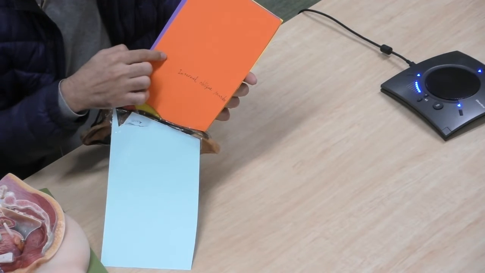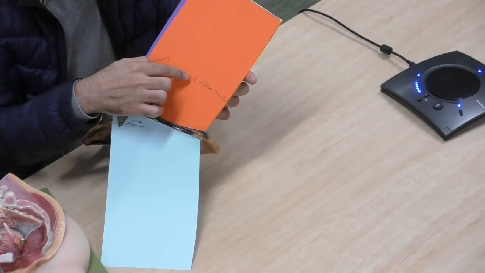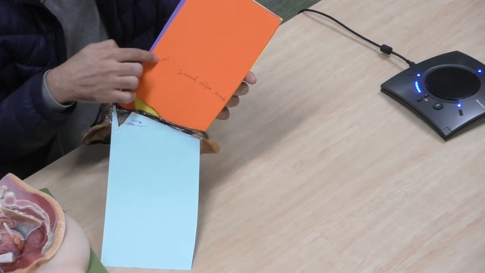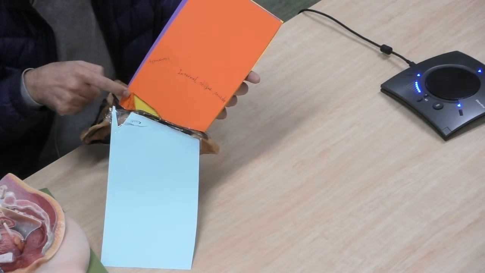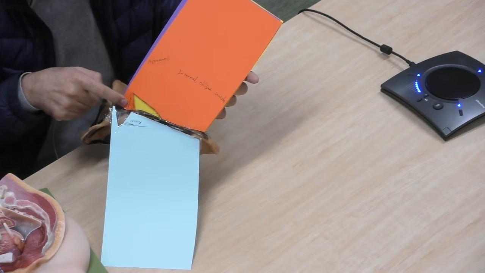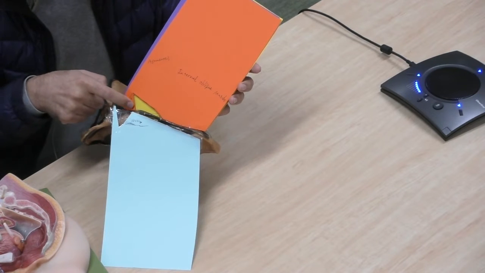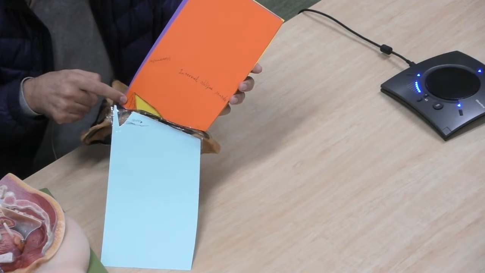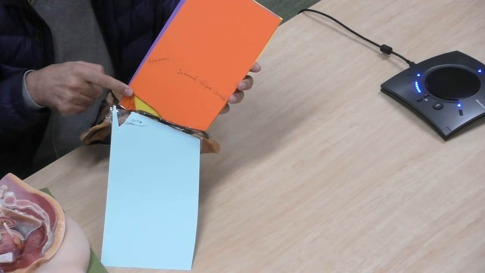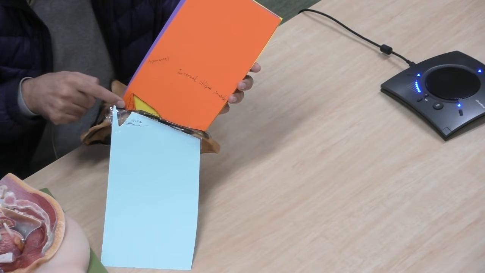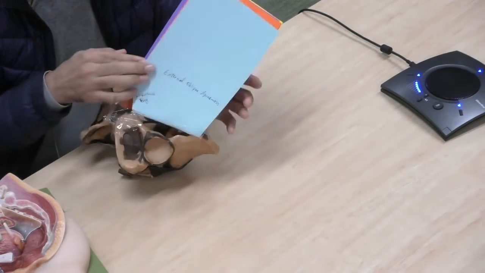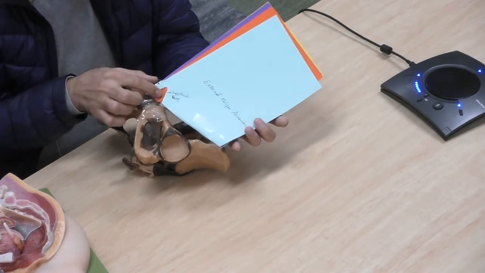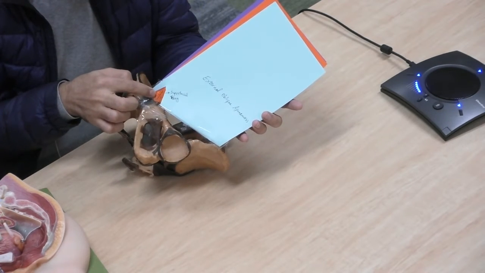And here you can see aponeurosis. Internal oblique muscle becomes aponeurosis more medially, and this aponeurosis, here in the lower border of the abdomen, makes a tendon which is called the conjoint tendon. Conjoint tendon attaches to the pubic crest. It is located just behind the superficial inguinal ring.